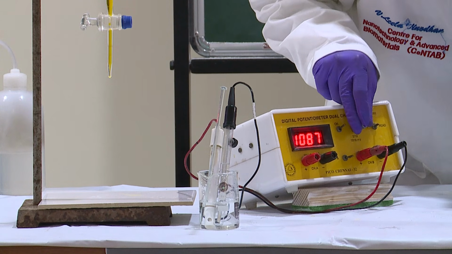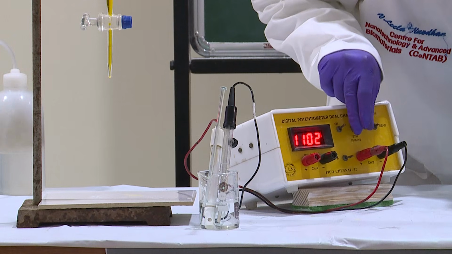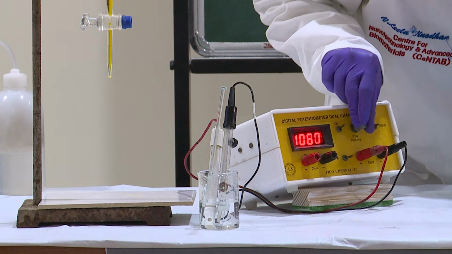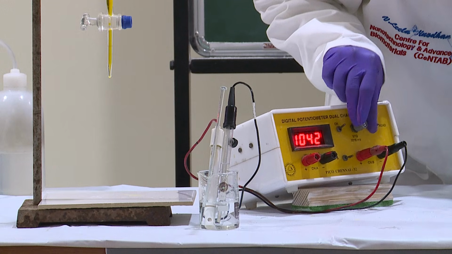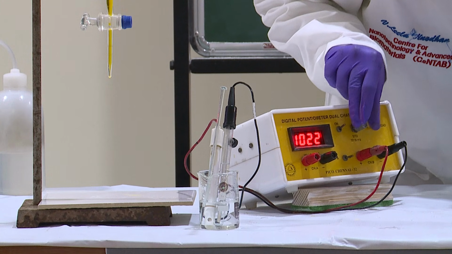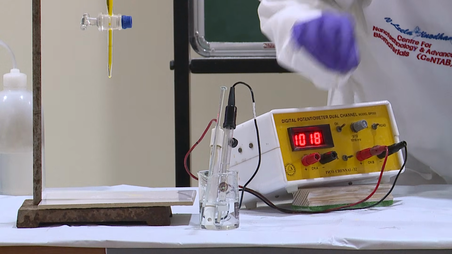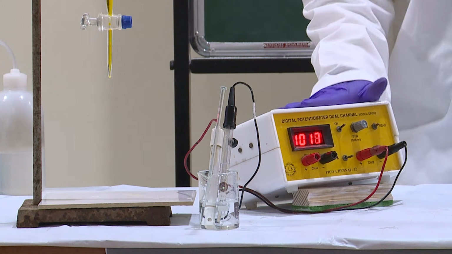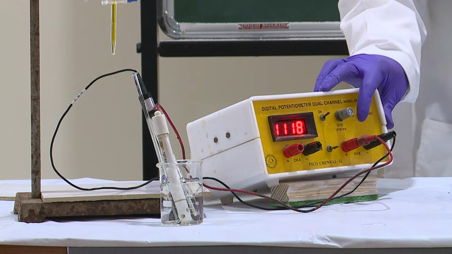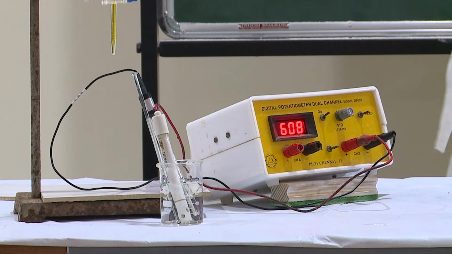If not, you need to turn this knob to get 1018. So I am turning it to get 1018. I have obtained 1018 millivolts, so this potentiometer is calibrated. Once you calibrate, shift to the reading mode.